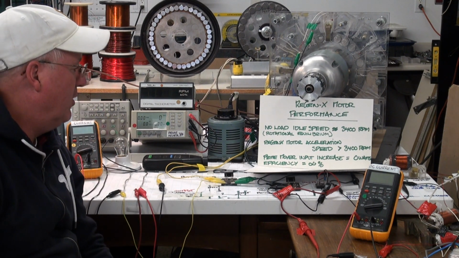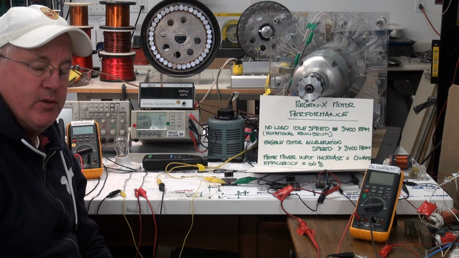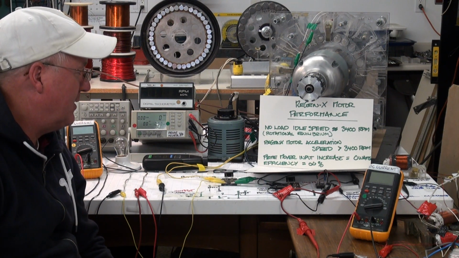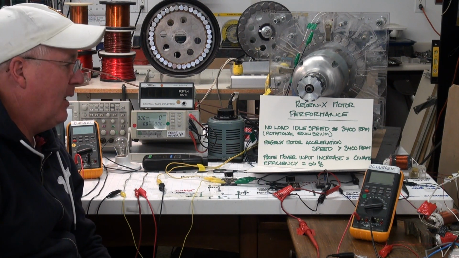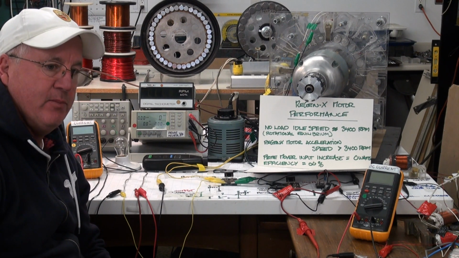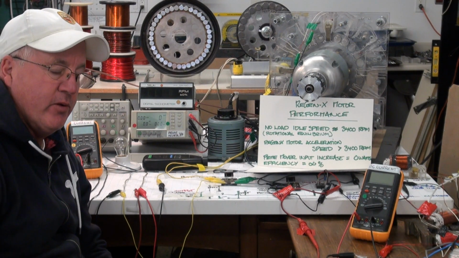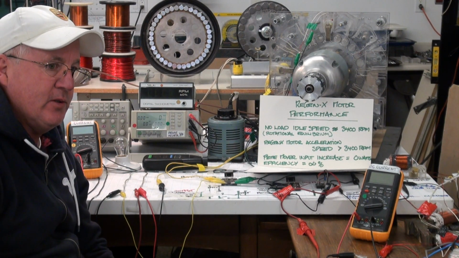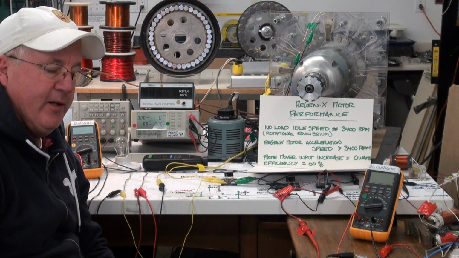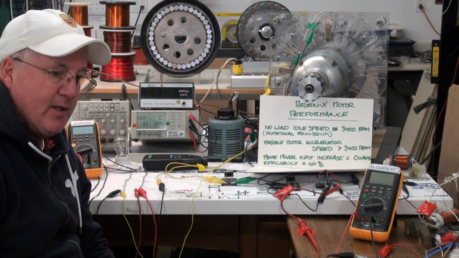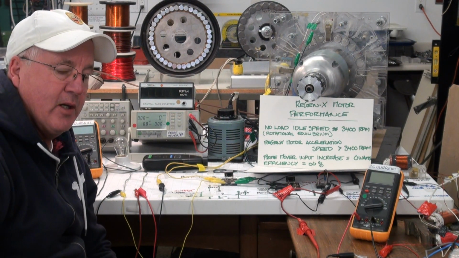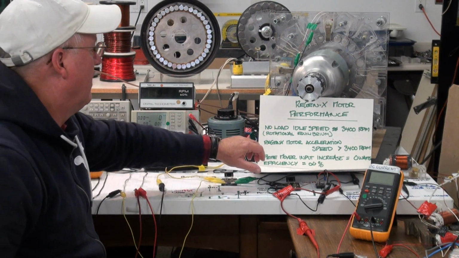And we will use the ReGenX motor coils to increase the kinetic energy of the system, but we are not putting any electrical power into the motor coils. The ReGenX motor coils operate at infinite efficiency. They increase the kinetic energy of the system with 0 electric input watts.